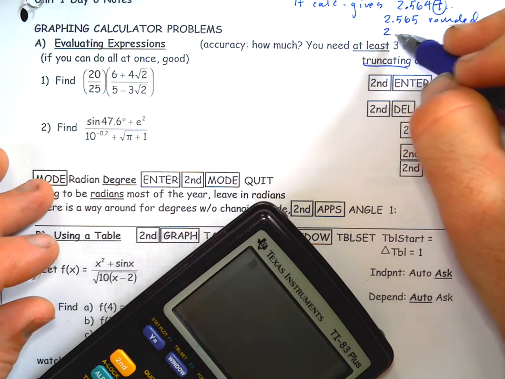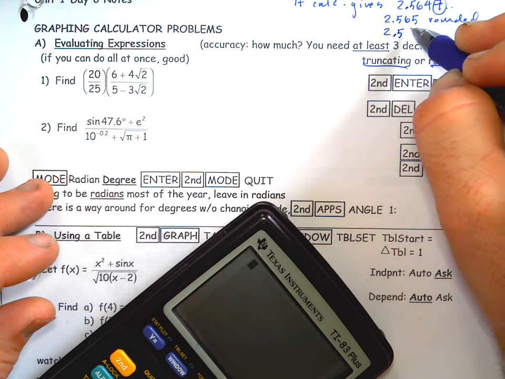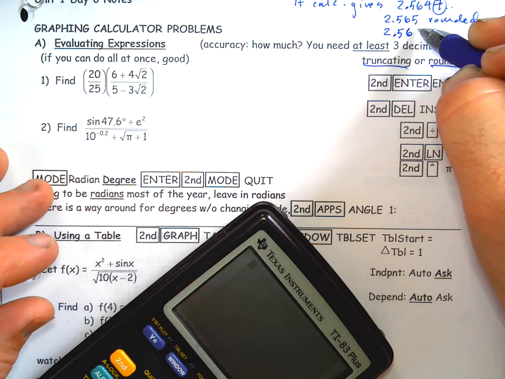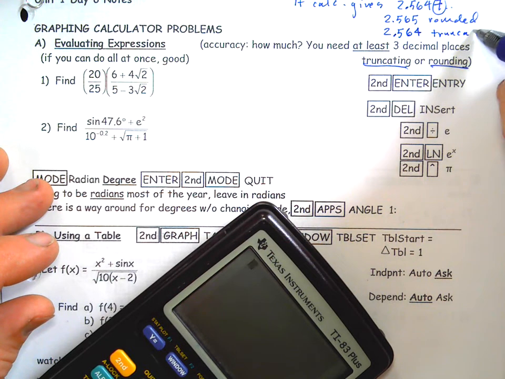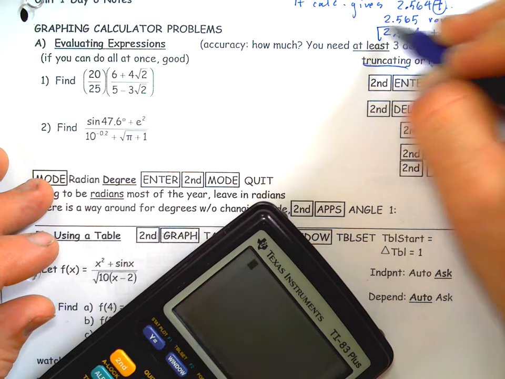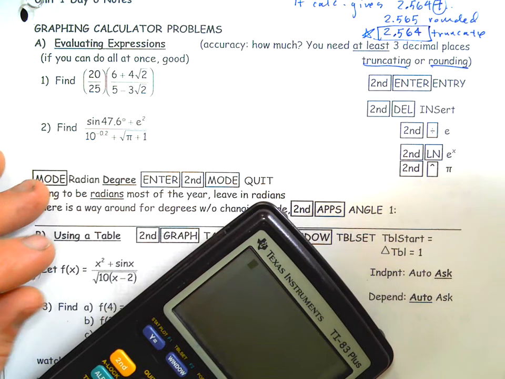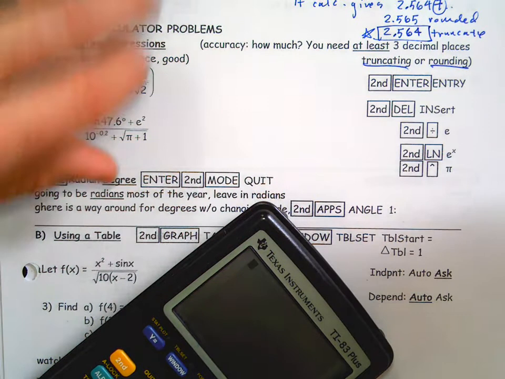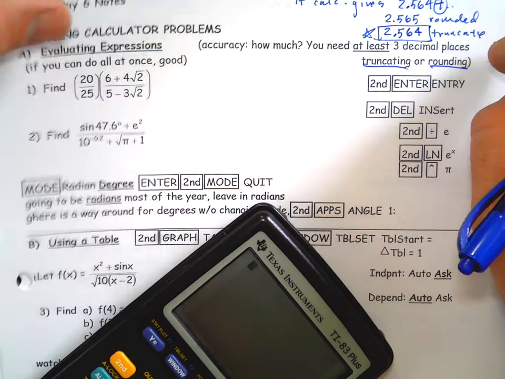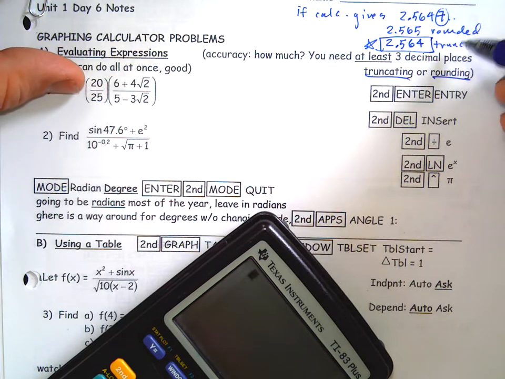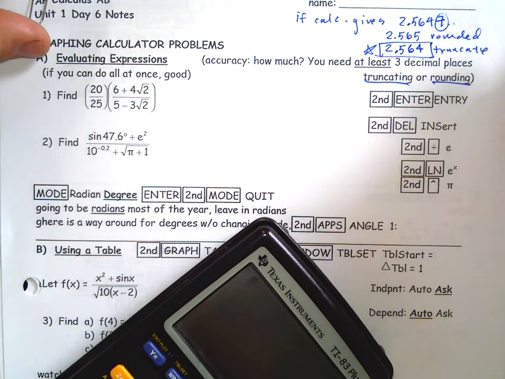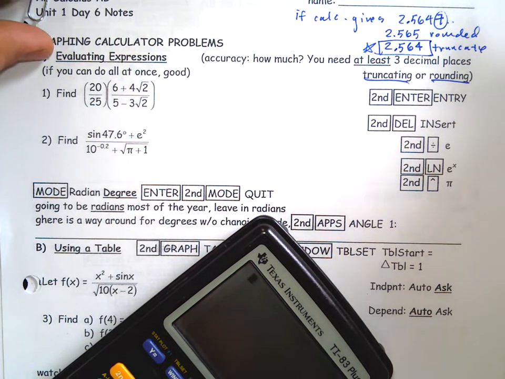Truncated, truncate is kind of a fancy word, means just cut something off. You just cut it off no matter what. So I personally like truncating because it's hard to mess up. Rounding, you can mess up. Sometimes you round up, sometimes you round down. So sometimes the rounded-down answers and the truncated answers will look the same, but either one is acceptable.